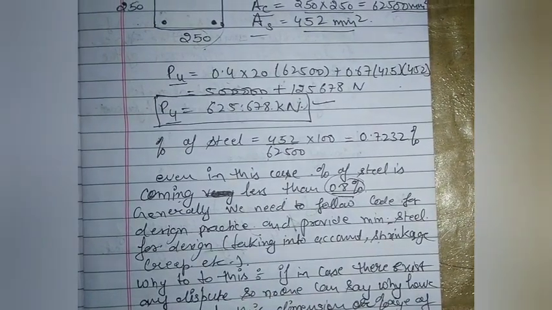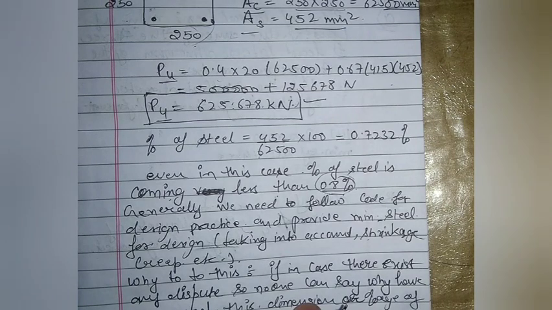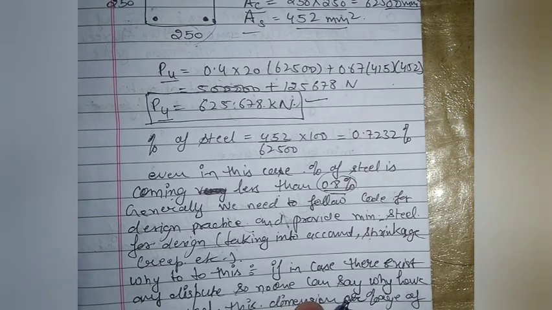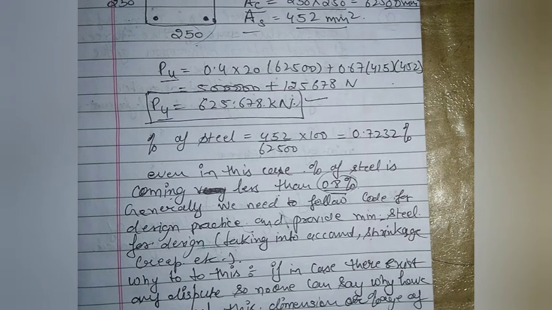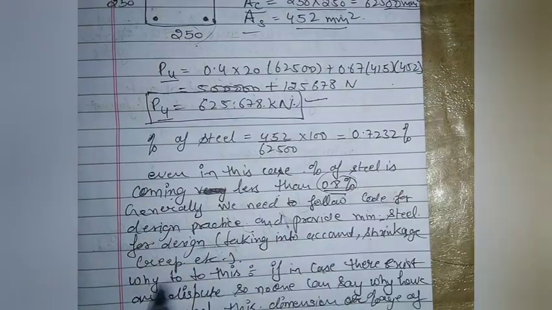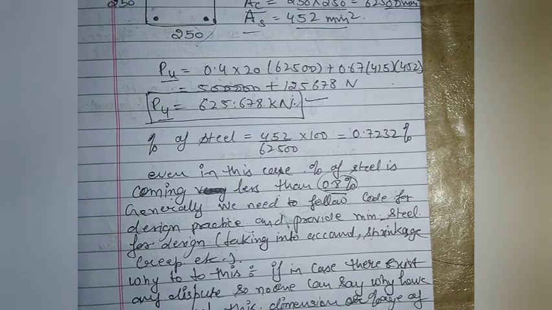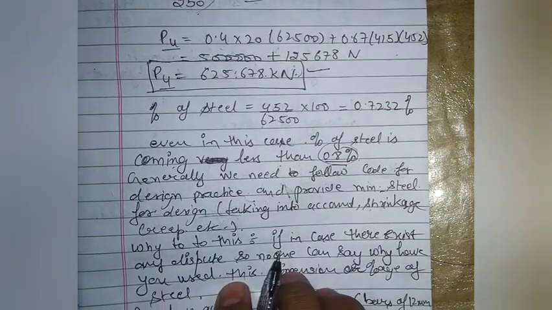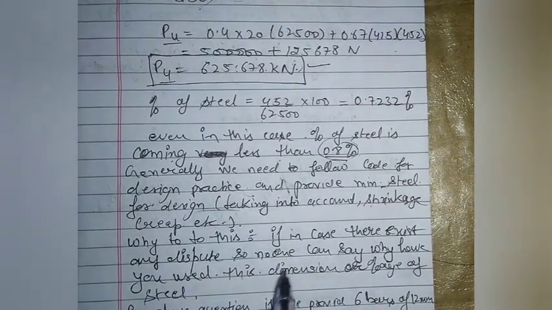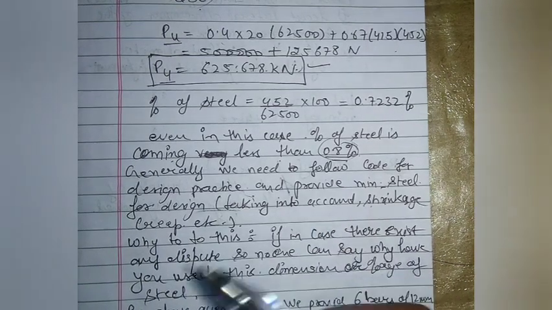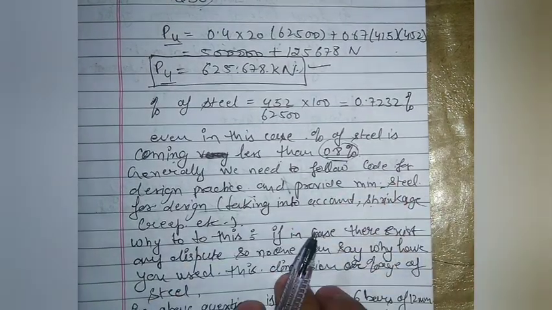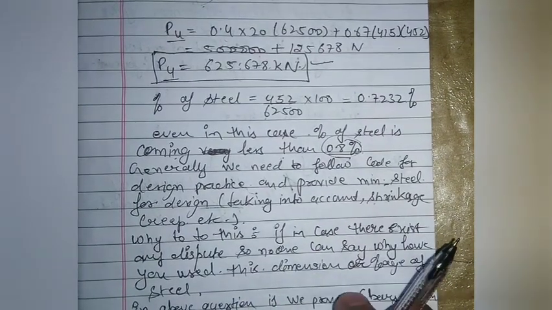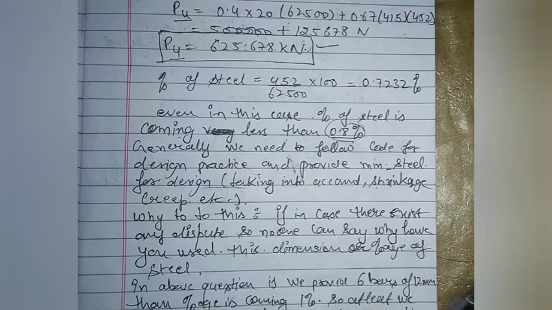If we are designing any column section, then it should be under codal provisions, and the minimum steel should be about 0.8%. Why do this? Because in case there exists any dispute after you have designed the column section, and you have taken the design considerations under codal requirements, then nobody can ask you why you have done this. So this is all about your perfection.